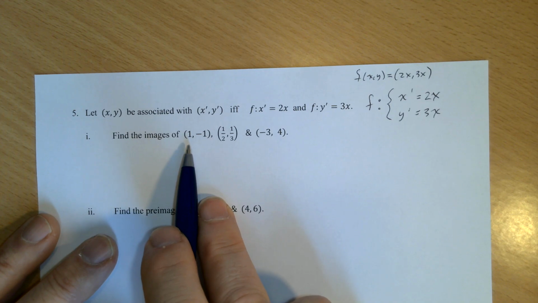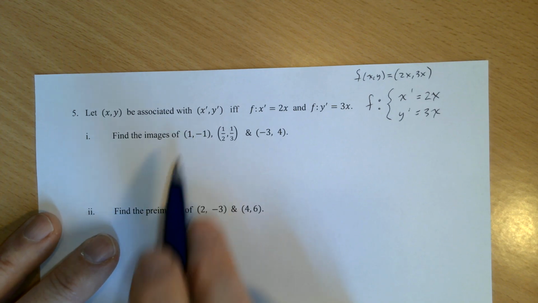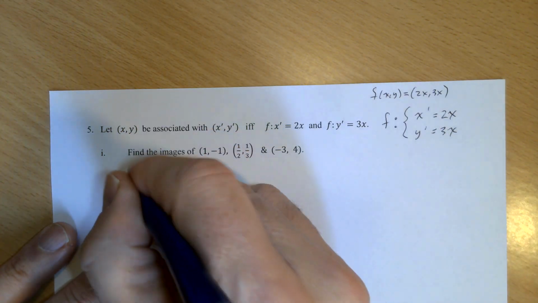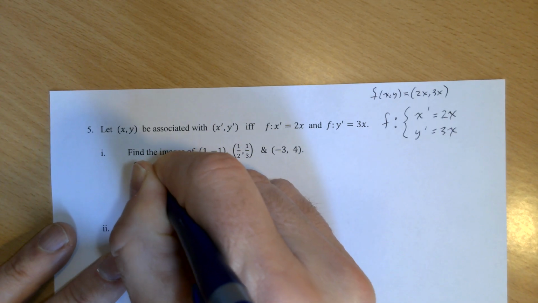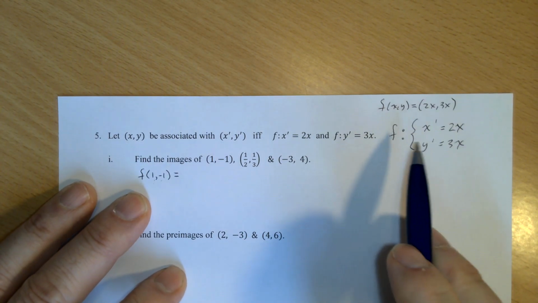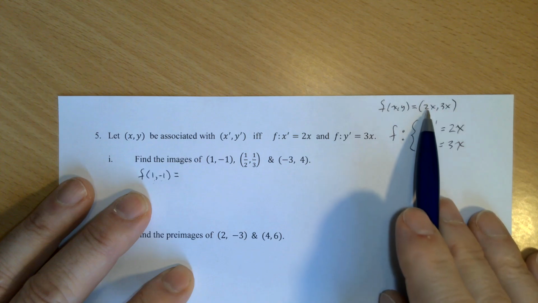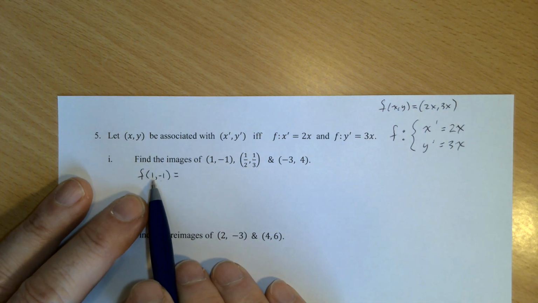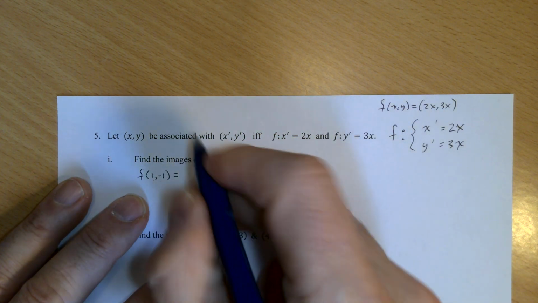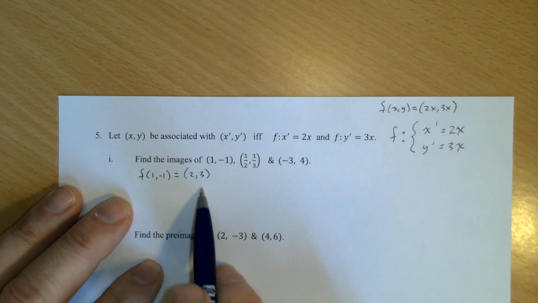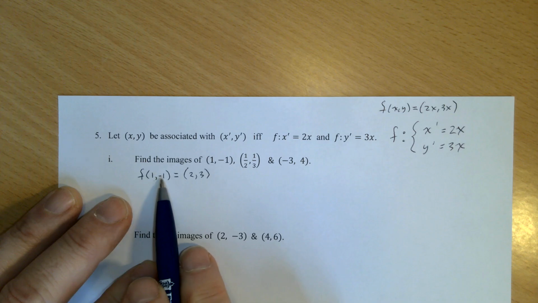So for the first one, the (x, y) value is (1, -1). So I'm going to use the function. This will be very simple. f of (1, -1). x is 1, y is -1. What's my x', y' going to be? My x' is going to be 2 times x. My y' is going to be 3 times x. Well, x is 1, so it's going to be (2, 3). Notice it has nothing to do with the y value. The image value has nothing to do with the y value.